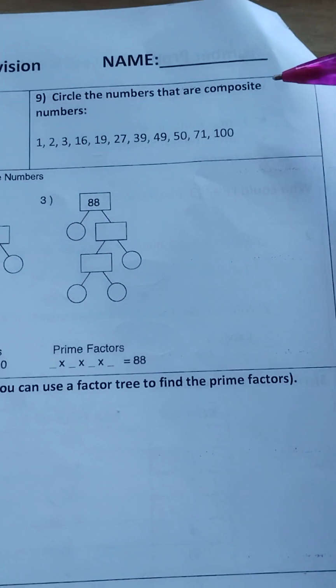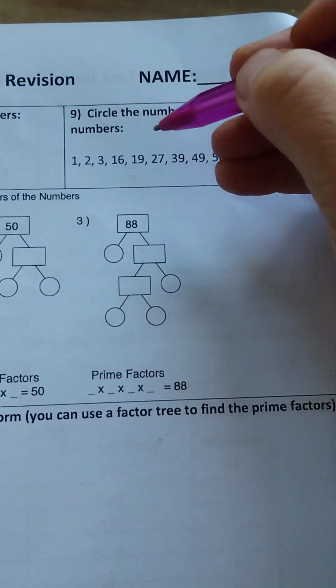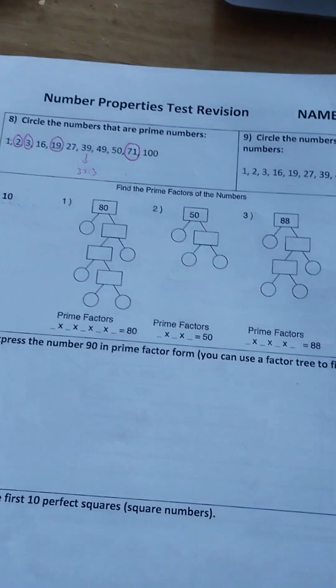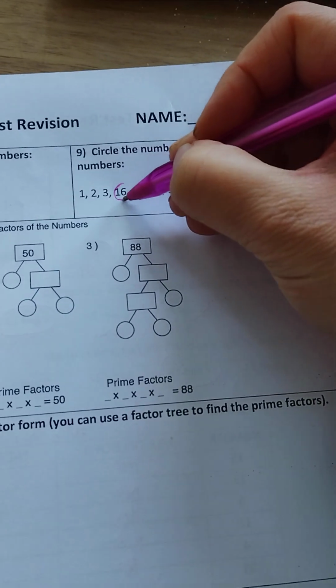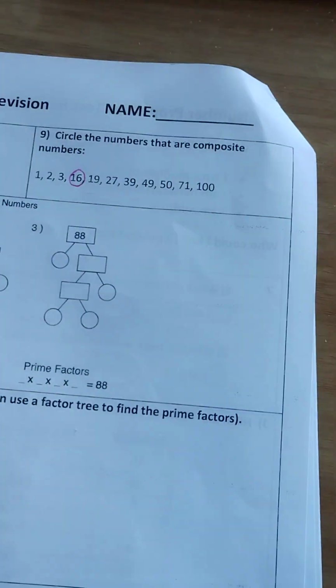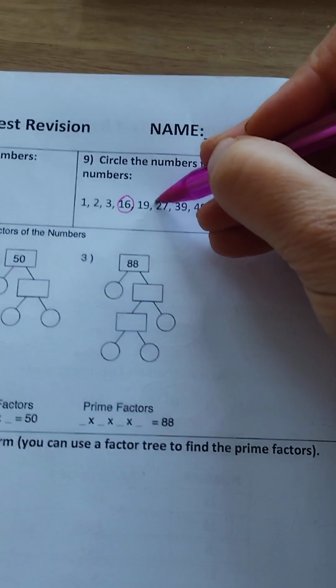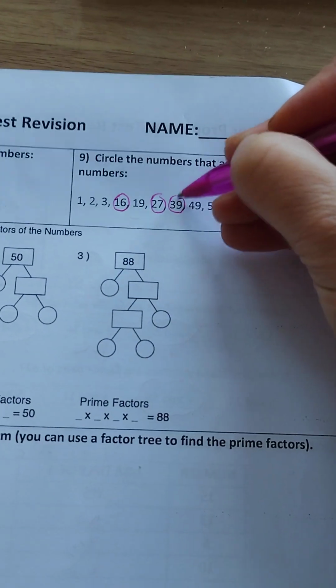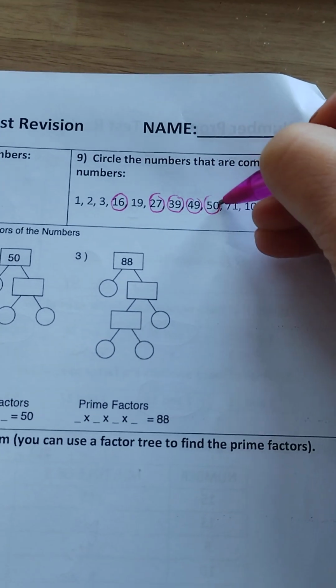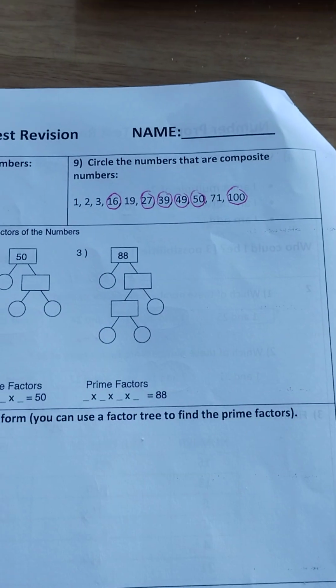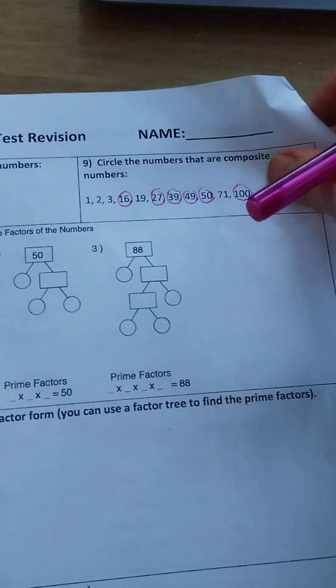All right, so with composite numbers, we have the same numbers listed. So it's just the numbers we haven't circled yet. So 16 is composite. It's got more than two factors. 27 is a composite number. 39 is, 49 is, 50 and 100 is a composite number. So they're our composite numbers.